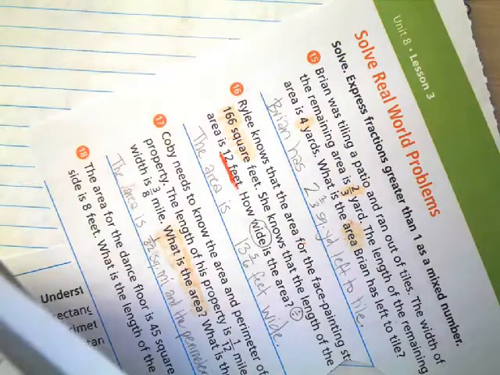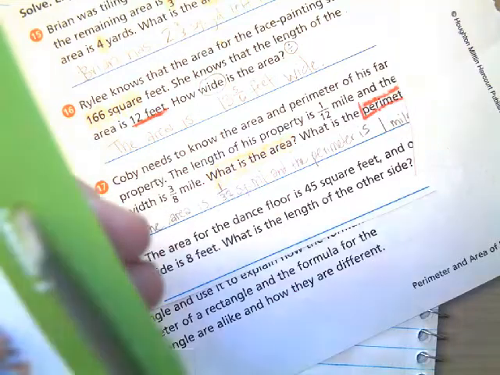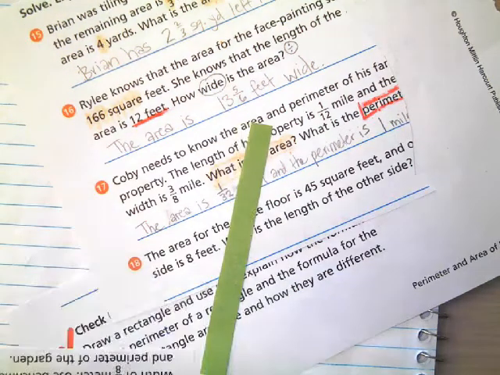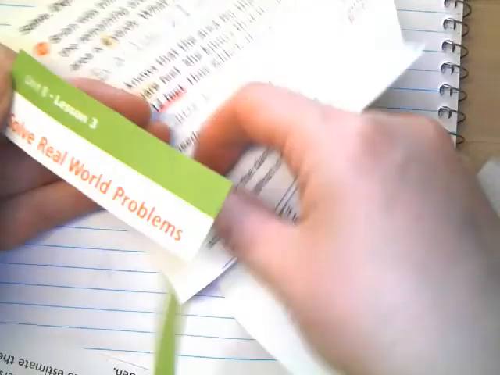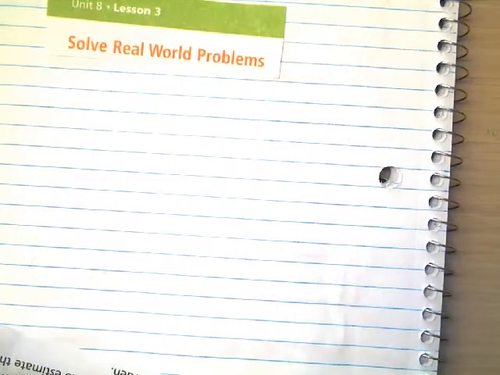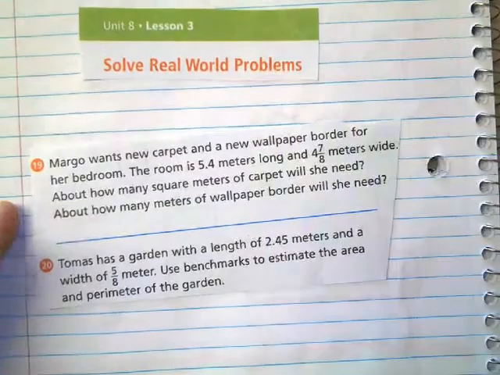We are going to be doing number 19 and number 20. So we're going to cut out just the story problems, not even the blue line. 19 and 20. We don't need the blue lines. But watch, I want 19 and 20. Are you watching? Then I want the solve real world problems with a little bit of the green. I think that's good to have as a lesson title on the back. Okay, so I kept the title, Unit 8, Lesson 3, Solve Real World Problems. Then I kept numbers 19 and number 20.